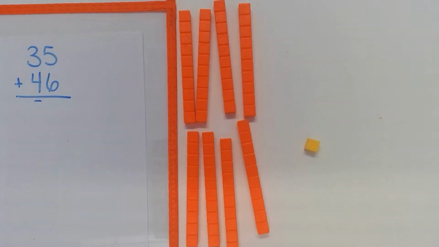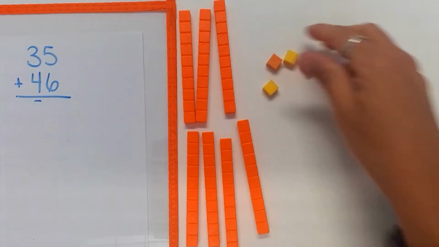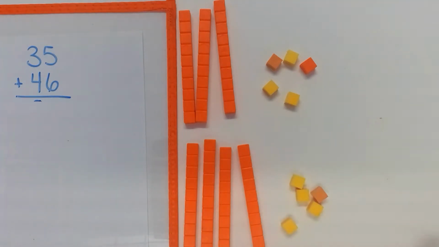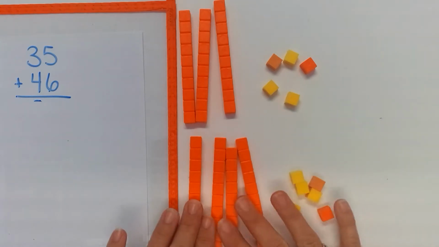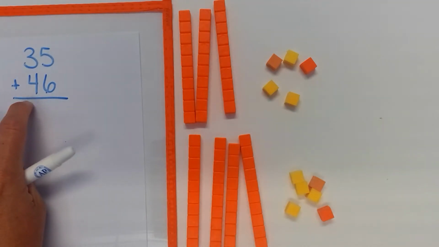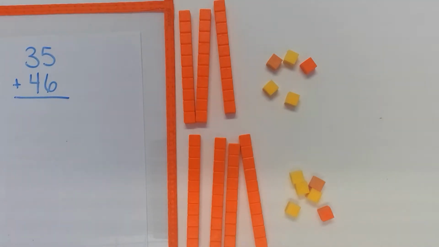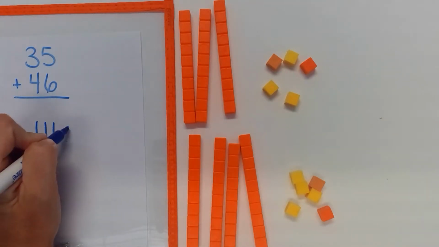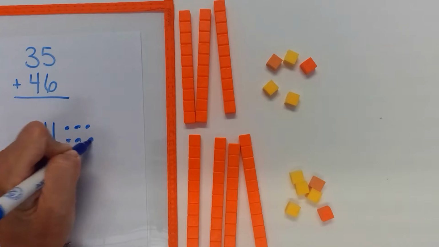So as the students are working with their 35 and 46, we can have them do a pictorial representation of what's happening. So we would want them to draw using models for their base 10 blocks.